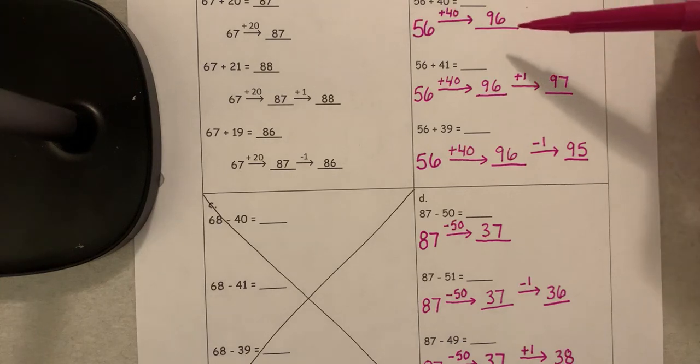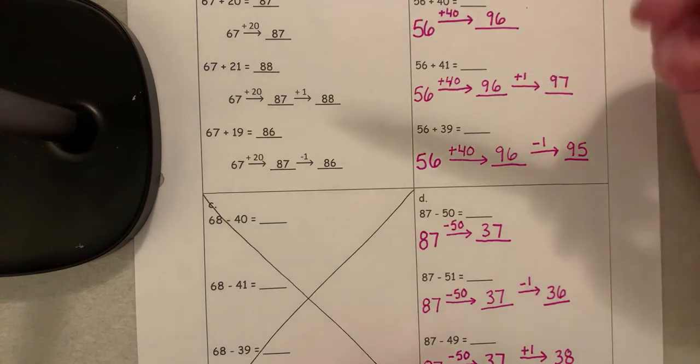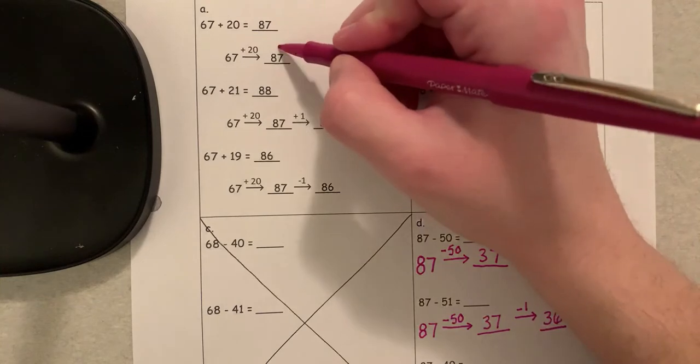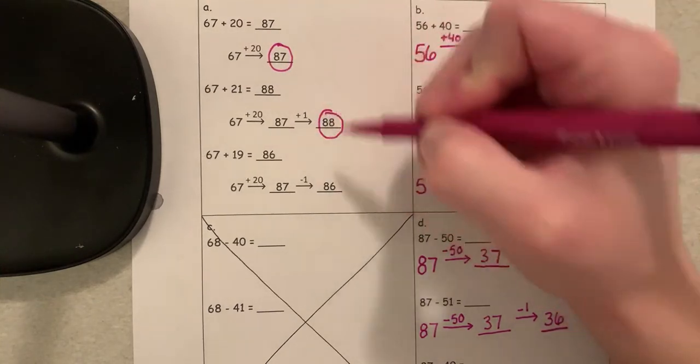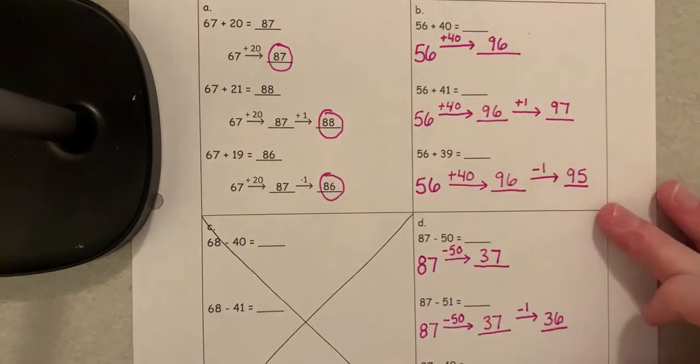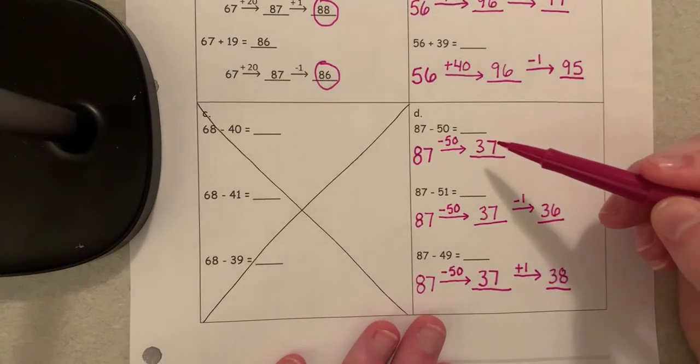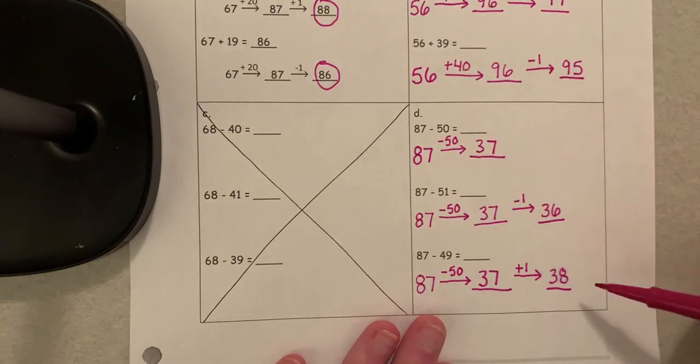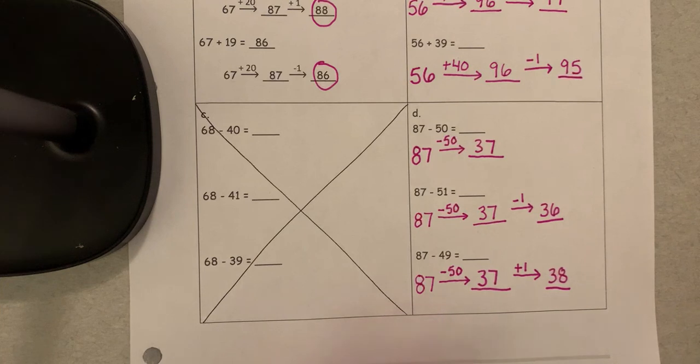So if you didn't already notice, in all of these, we had 96, 97, 95. So they were all 1 apart from each other. Just like in the sample ones, they had 87, 88, and 86. And then in our last one, we had 37, 36, and 38. All right, that is our worksheet for lesson 3.